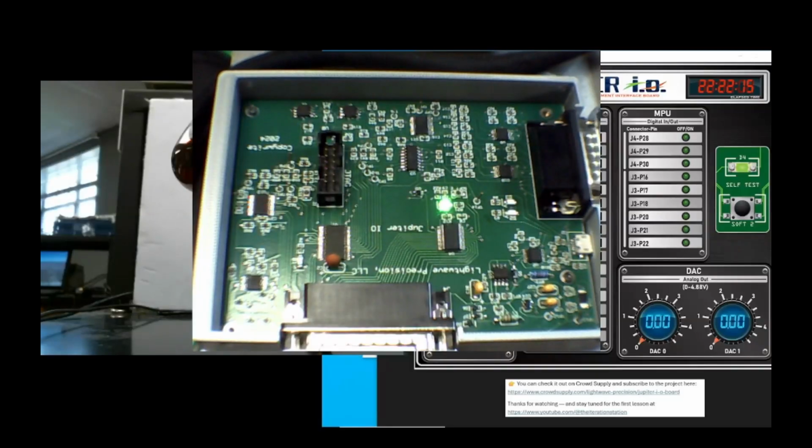Hi, I'm Professor Ryan and I want to show you something that I've been building that's now live on Crowd Supply. It's called the Jupyter I/O board, an open source development and data acquisition platform designed to make real-world interfacing easy, reliable, and adaptable. Because it's open source, all of the firmware and software that drives the board can be easily manipulated through a series of libraries by AI platforms such as ChatGPT or other large language models.